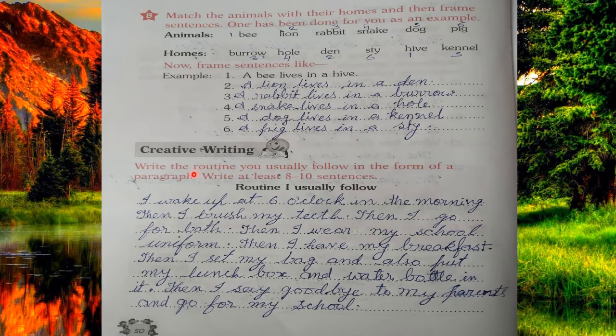Now the next and last question is creative writing. Write the routine you usually follow in the form of a paragraph. Write at least 8 to 10 sentences. Class, here in this question you have to write your daily routine, what you do from the morning till night. Okay, and you have to write 8 to 10 sentences in the given space.